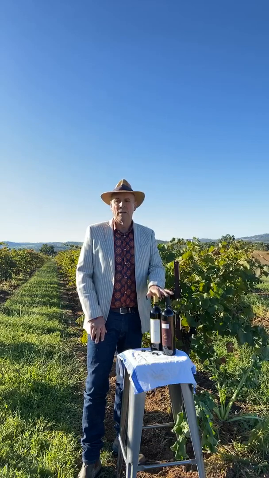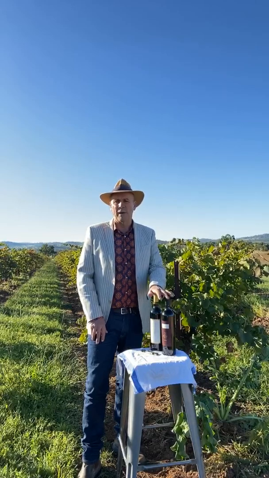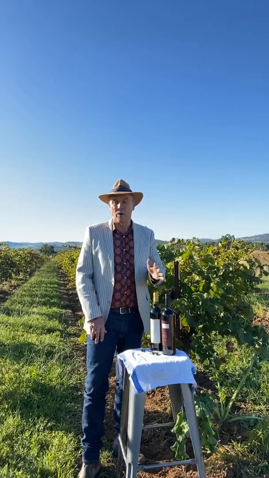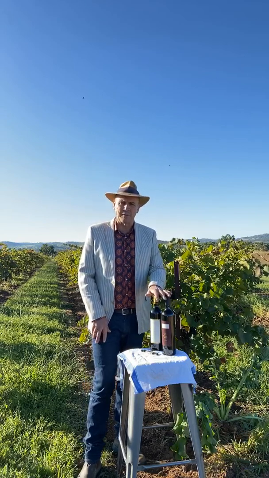So block 5 geology is stones and shale. This is the quartz and shale that was part of the gold mining which started the wine industry in Mudgee. Remember that gold was the reason the wine industry started. People needed something to drink.